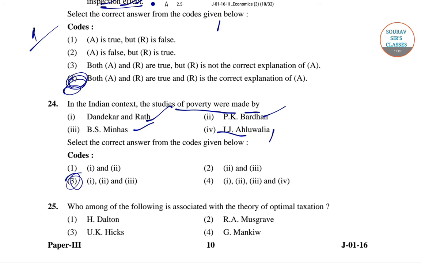Now we have come to the last question of this revision video series that we are making on this paper that we have been talking about for quite a long time now. For question number 25, which among the following is associated with the theory of optimal taxation? We have 4 options. We know that out of all of them, the theory of optimal taxation was given by G. Mankiw.